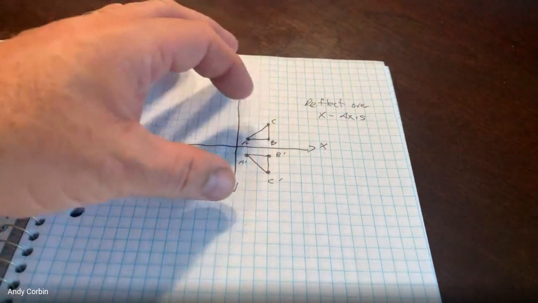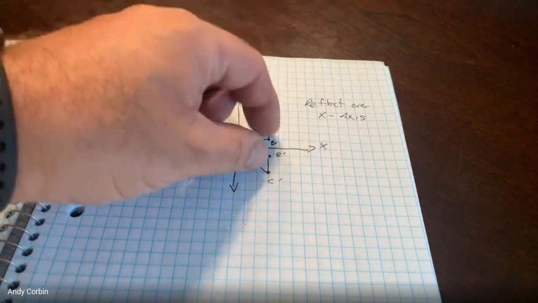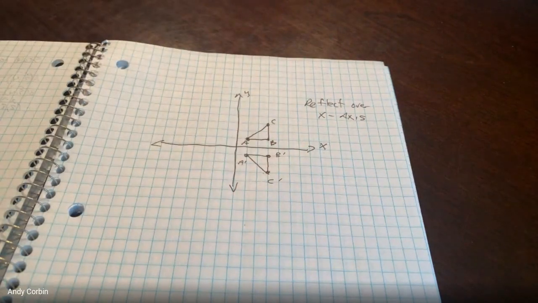If you wanted to take your paper and tear it out of your binder and just fold it on the line of reflection, those two shapes should be right on top of each other. Does that help?